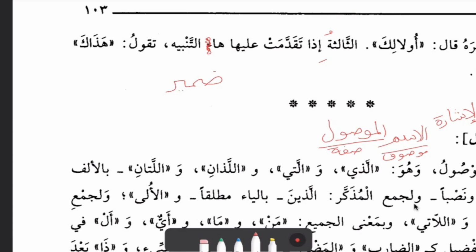So that's the wasl. That's why it's called al-ismul mawsul. It's like a circle. A noun followed by a sentence containing a pronoun that goes back to that noun.